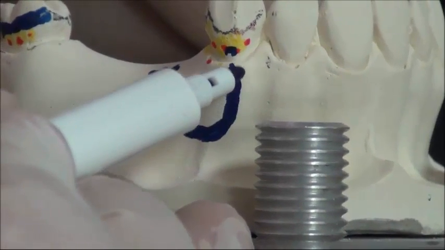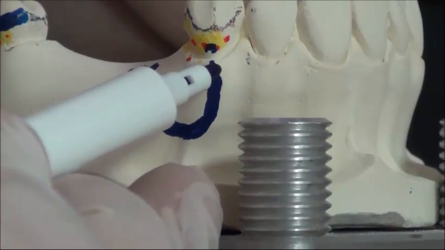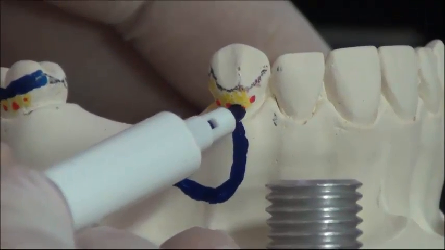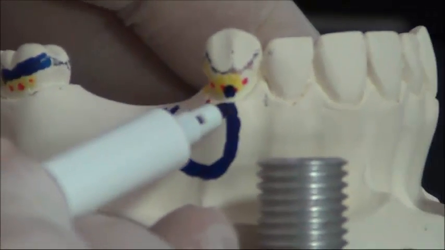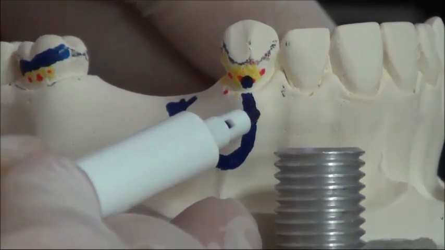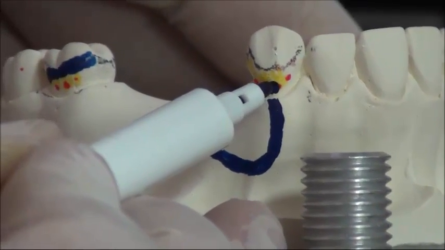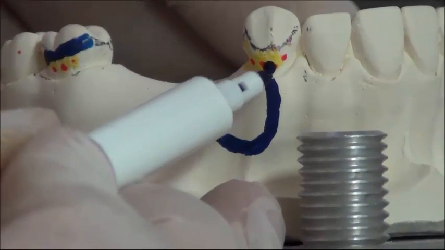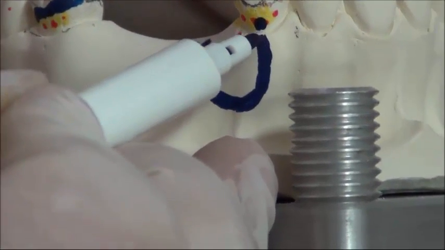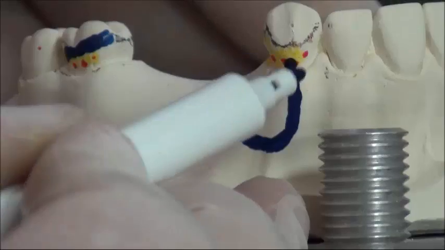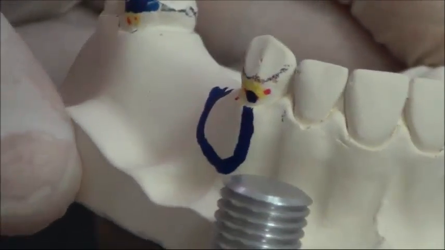Okay, and extending vertically 2 to 3 millimeters above the gingiva. So I'm utilizing the undercut that is suitable. If this undercut was on the marginal gingiva, I would not have utilized it. I might go to use another one. So now this is the I bar.